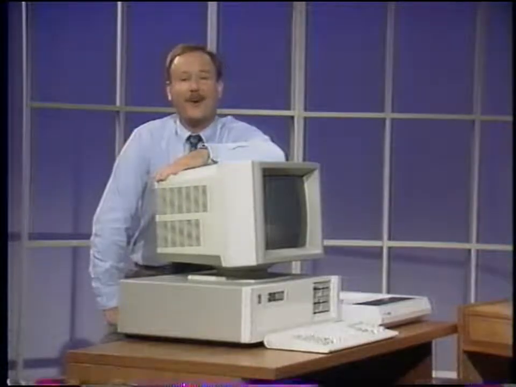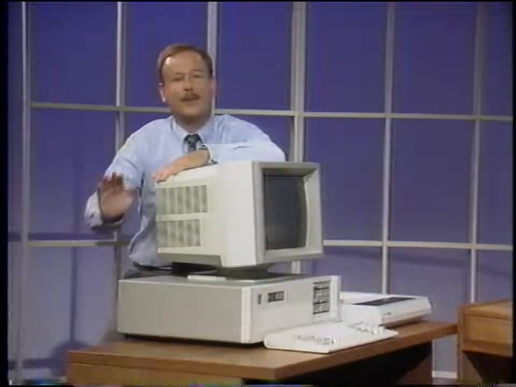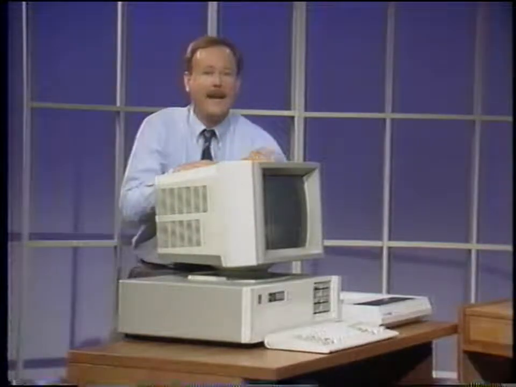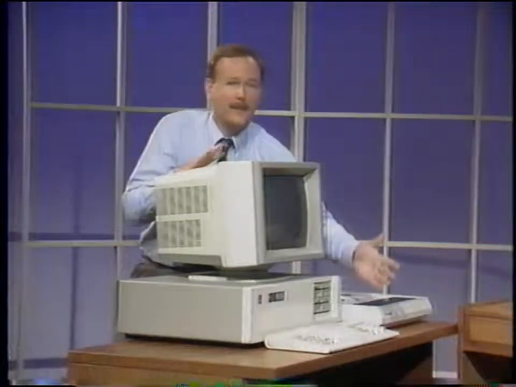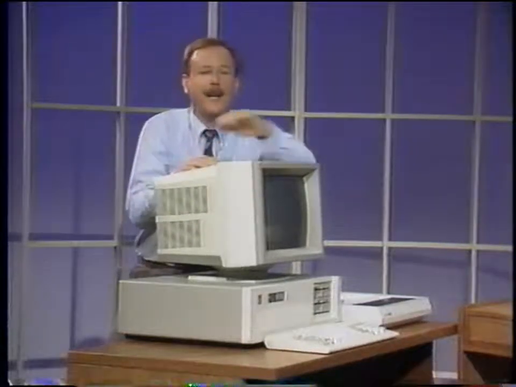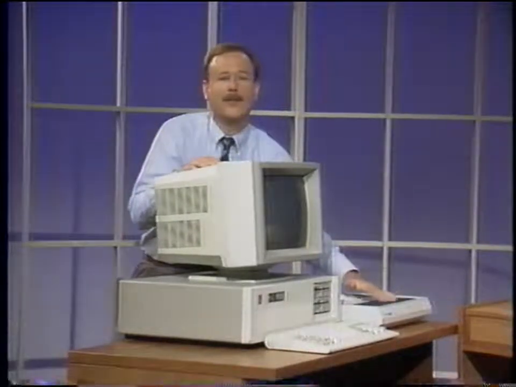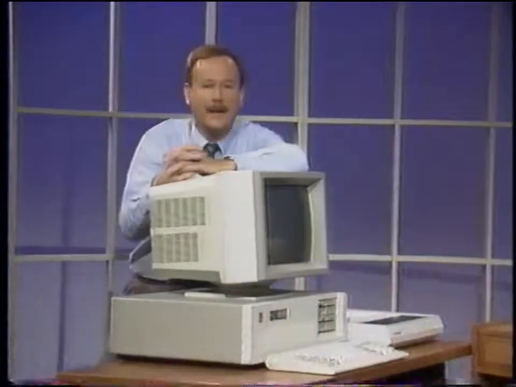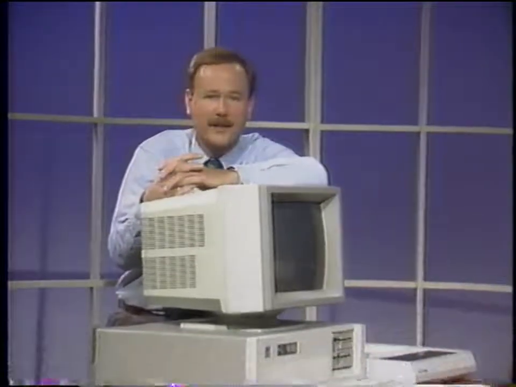Now it's time to hook it all up. In most cases, you'll probably want to set the system unit on the tabletop, the monitor on top of it, and the keyboard out in front. This helps elevate the monitor for better vision and keeps the disk drives handy. If you have a printer, you'll have to place it within reach of the cable from the system unit. Now place the system unit on the table, place the printer near the system unit.